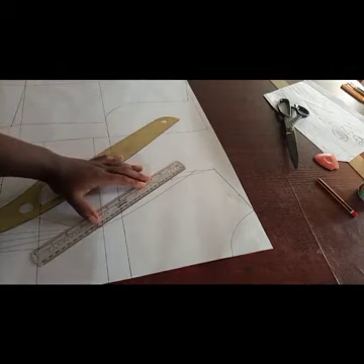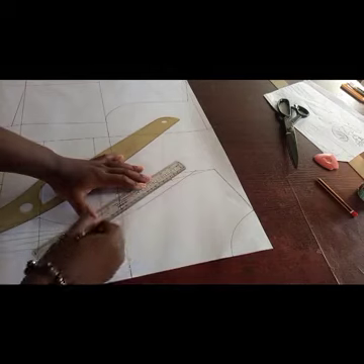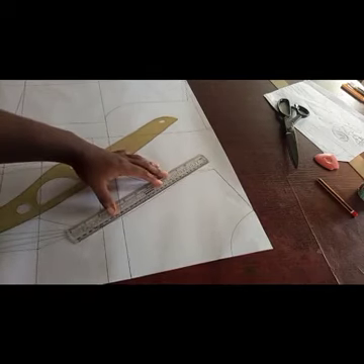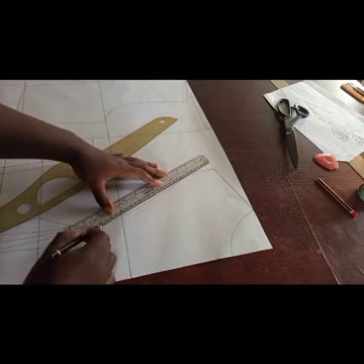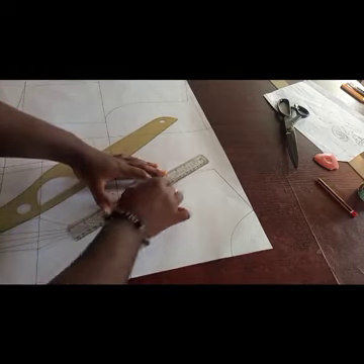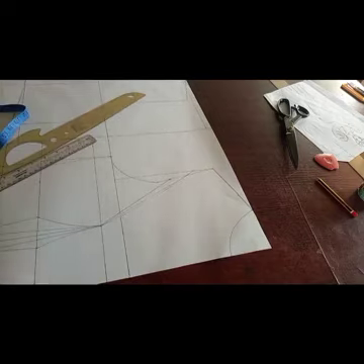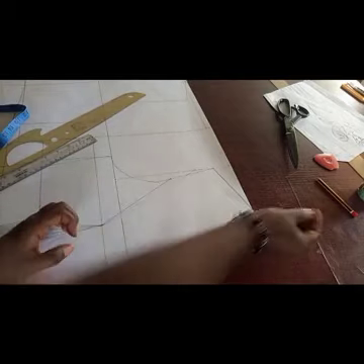Now, like I said before, this pattern does not have a bust dart. I was just trying out a new pattern to see how it's going to come out without a bust dart, and that is why we have it here without a bust dart and without a shoulder dart. So I just want to try out something. So for us to draft the basic standard pattern, we have the link in the description box.